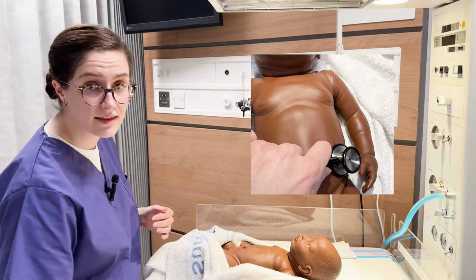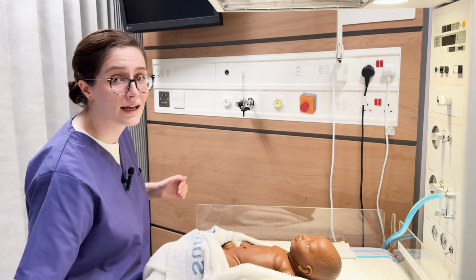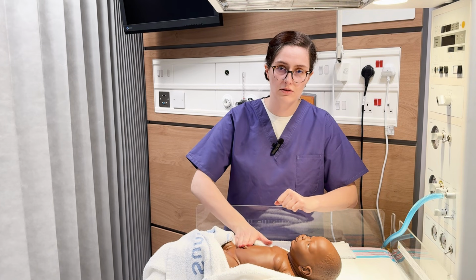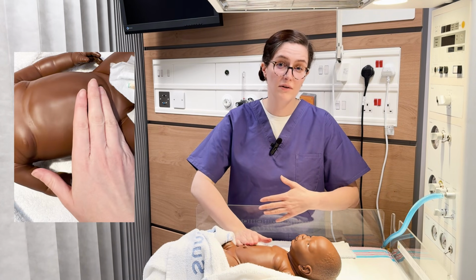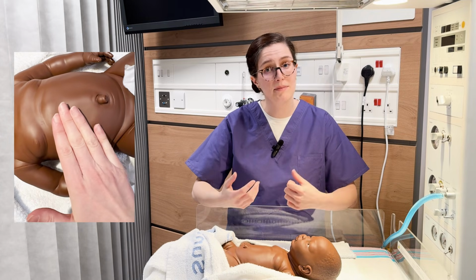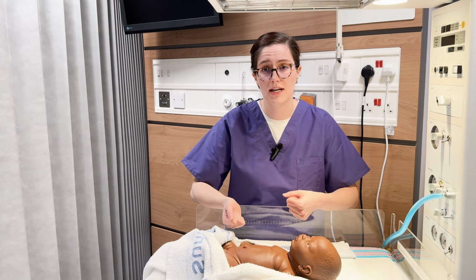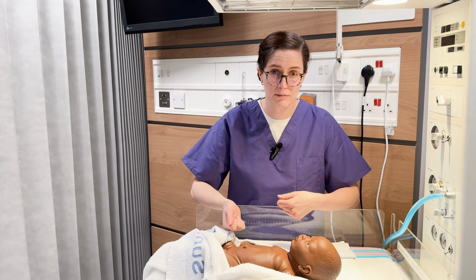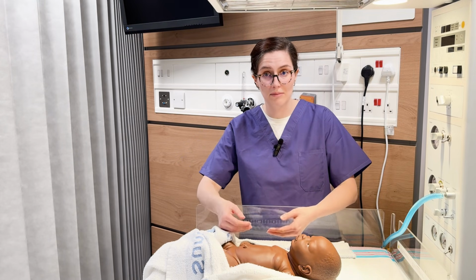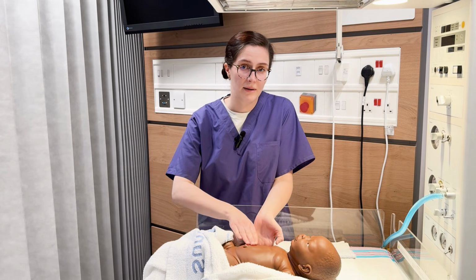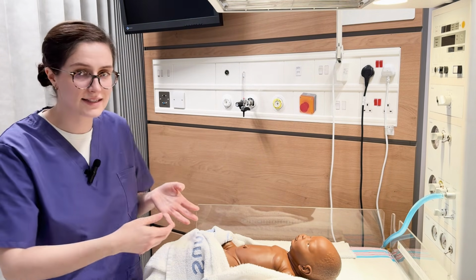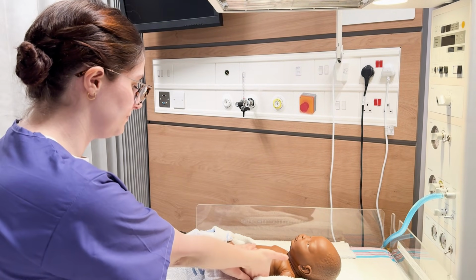Then I can palpate the abdomen to assess for organomegaly. The liver should be palpable no more than 2 centimetres below the costal margin. If it's palpable lower in the abdomen, we need to consider hepatomegaly. The spleen may be palpable at the left costal margin in healthy infants. If it's easily palpable, we need to consider splenomegaly. The kidneys are normally only palpable using deep bimanual palpation. If these are easily palpable, we need to consider polycystic kidney disease.